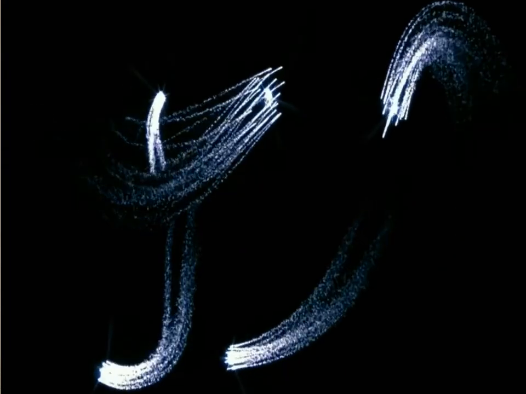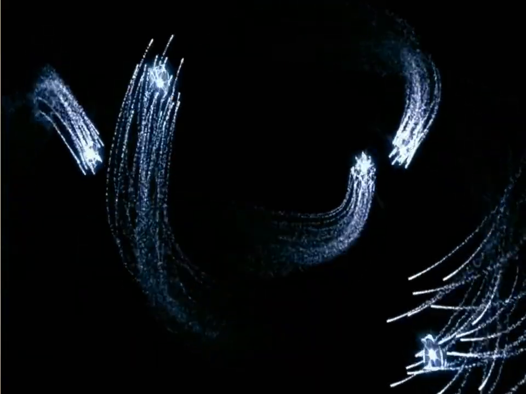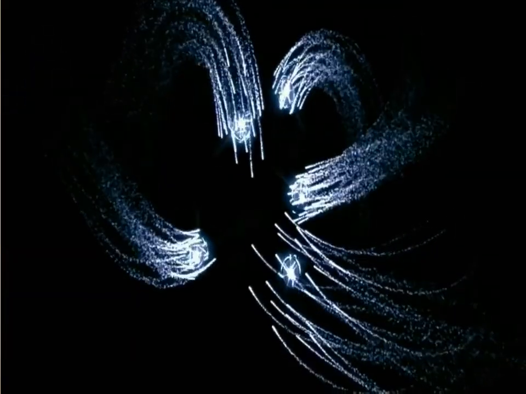Mutation. Mutation. It is the key to our evolution. It has enabled us to evolve from a single-celled organism into the dominant species on the planet. This process is slow, normally taking thousands and thousands of years. But every few hundred millennia, evolution leaps forward.